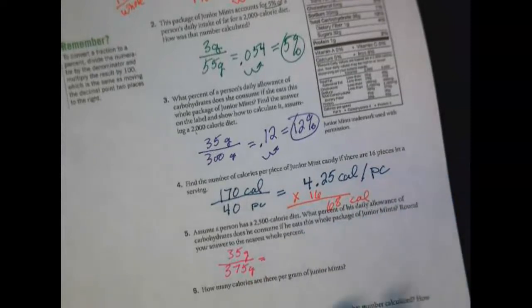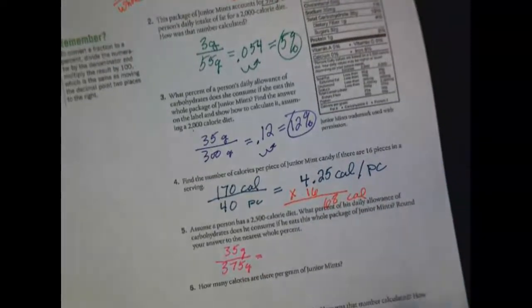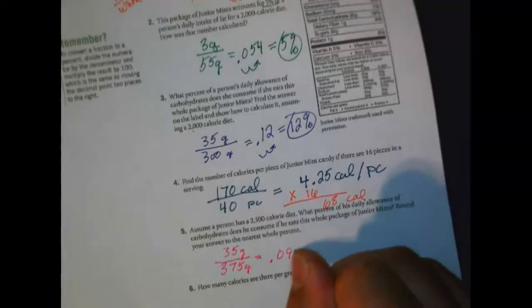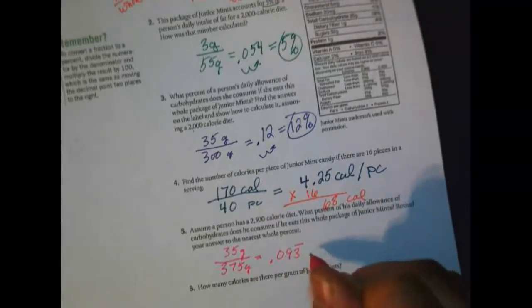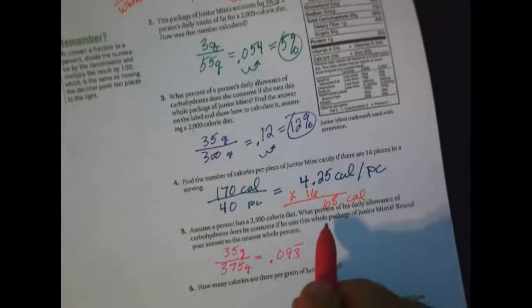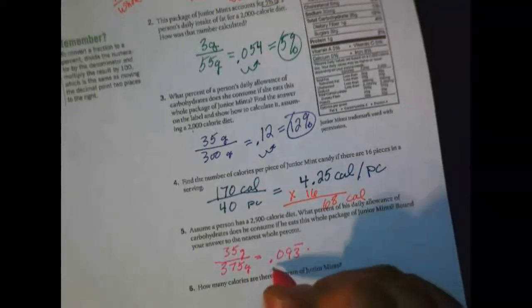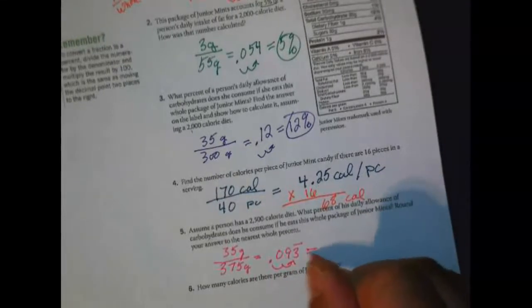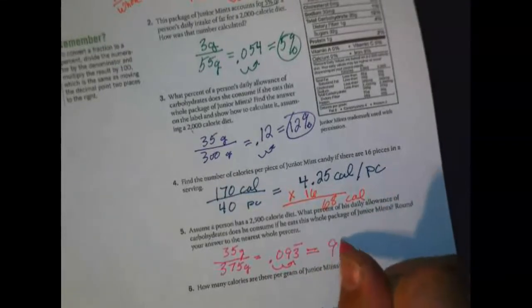And put that in my calculator, and I'm going to get 0.093 repeating. Change it to, I think they want percentage. Yep. Move my decimal over twice. So that's approximately 9%.